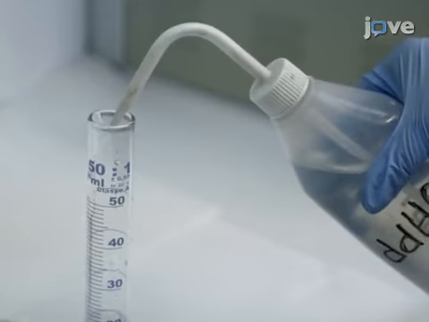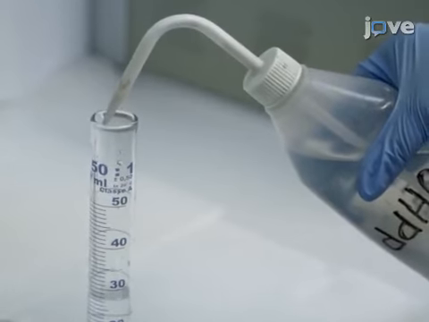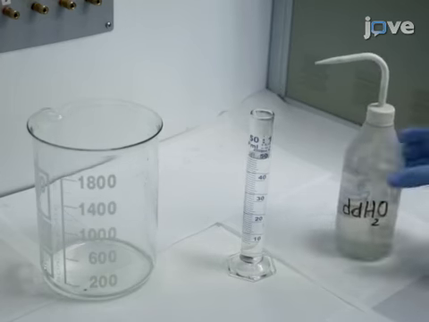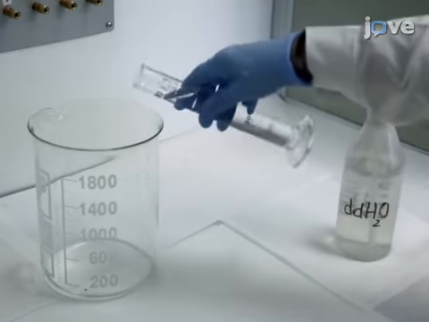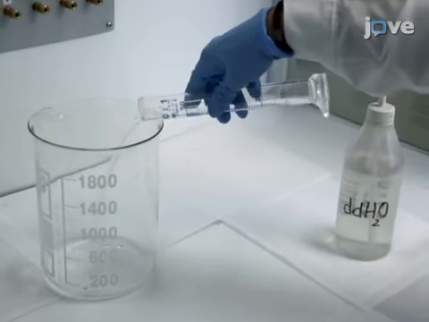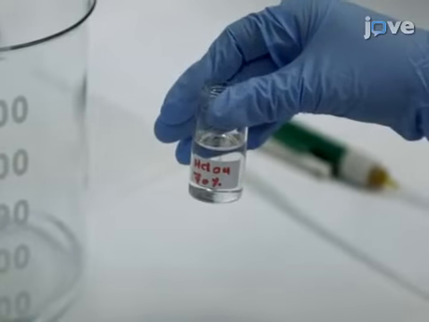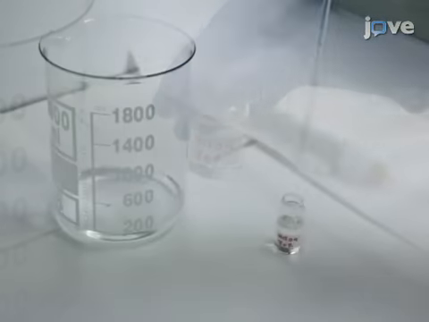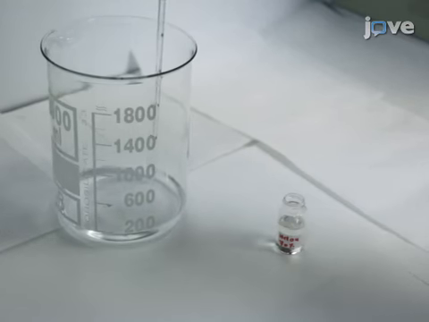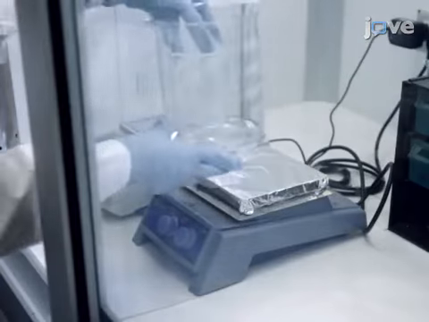To begin nanotube synthesis, in a dry environment, place 187.7 milliliters of double distilled water in a 2-liter beaker. Add 1.3 milliliters of 70% perchloric acid to obtain an 80 millimolar solution, and place the mixture on a stir plate.